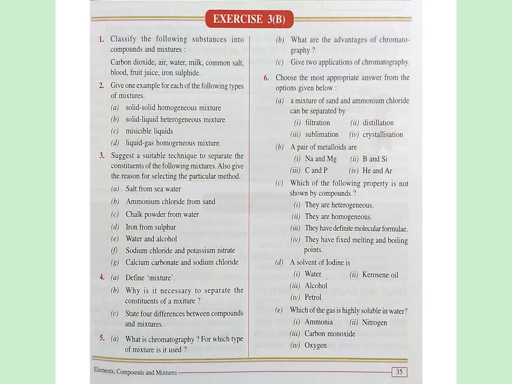Sodium chloride and potassium nitrate. Both the solids are soluble in water. Now, what technique will we normally use?